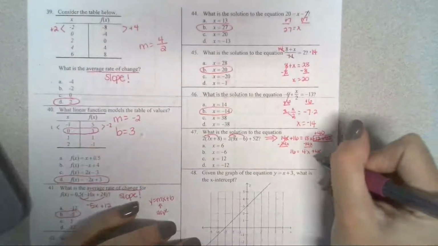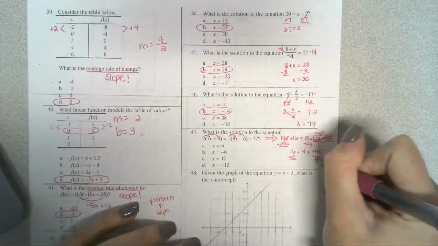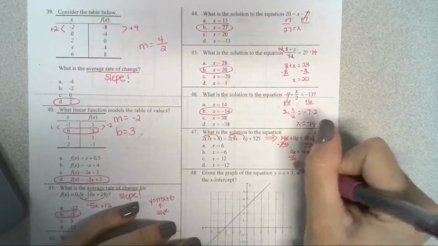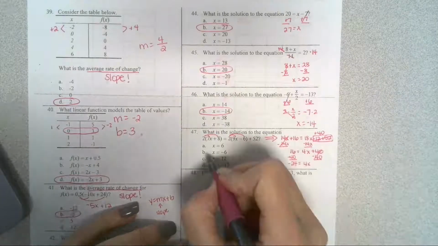Now I'm going to subtract 40 from both sides. 4x on the right hand side, and this is going to be a negative 24, which means that x has to be a negative 6.